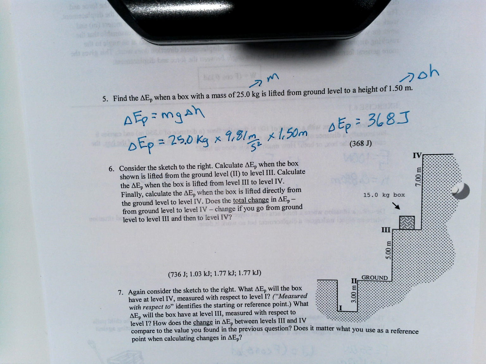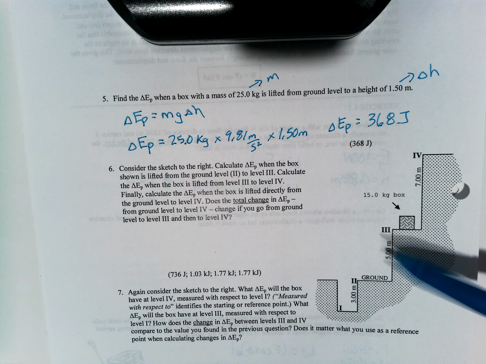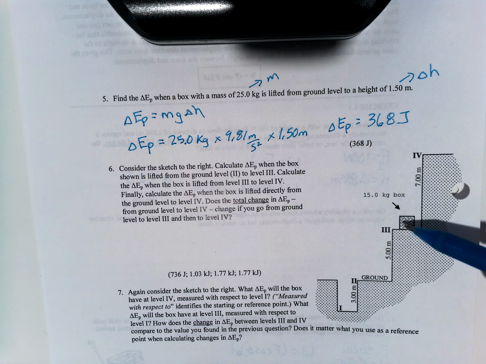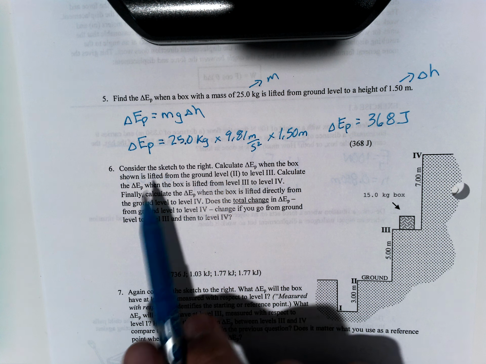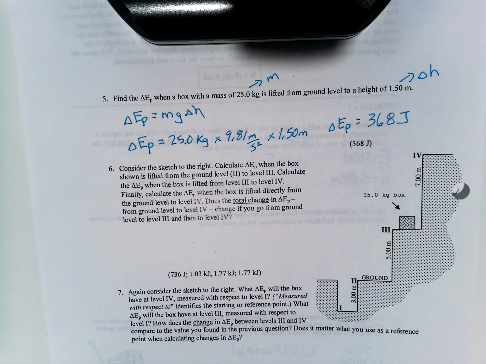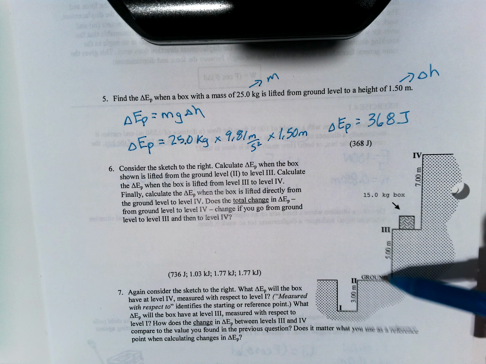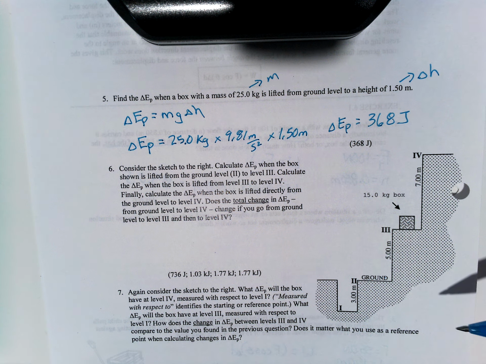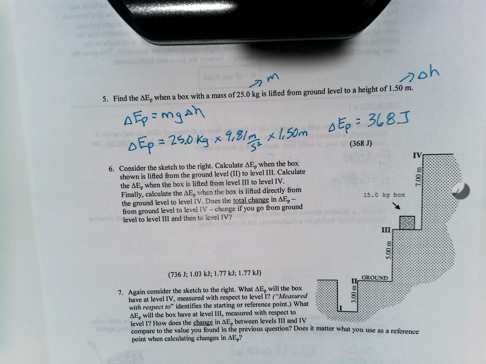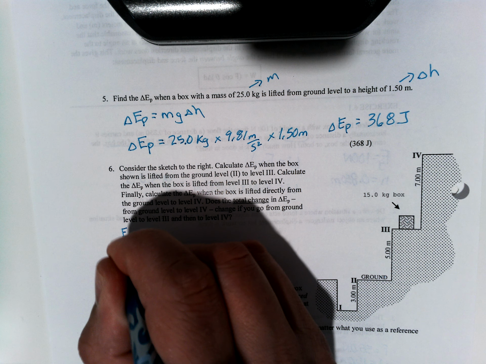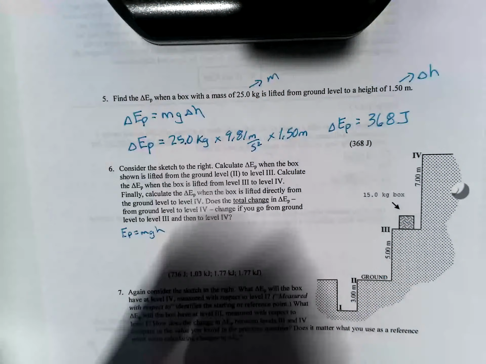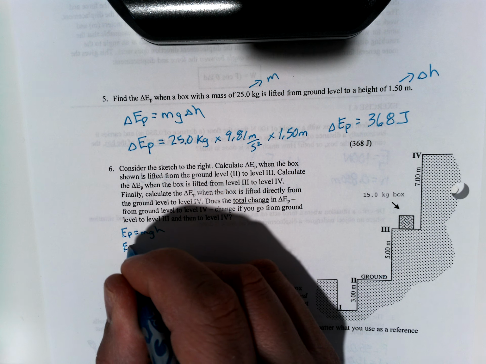I've got these stairs here. Here's our ground level, which is level 2. Then we can go up a stair to 3 or up to 4. Considering the sketch to the right, when calculating potential energy, the box is shown lifted from the ground level 2, so from here to here. Calculate the change in potential energy when it's lifted that far. It's again EP equals mgh. Put your numbers in.